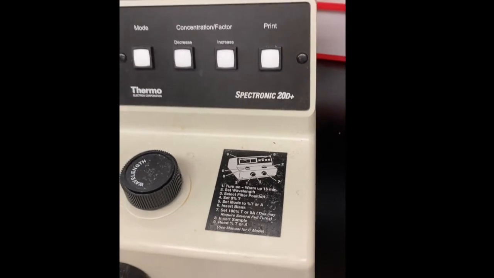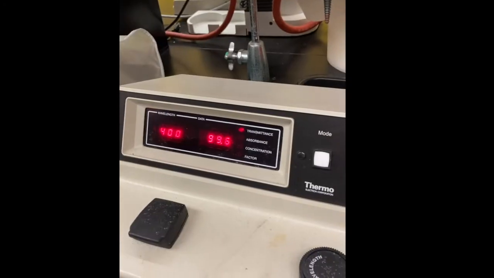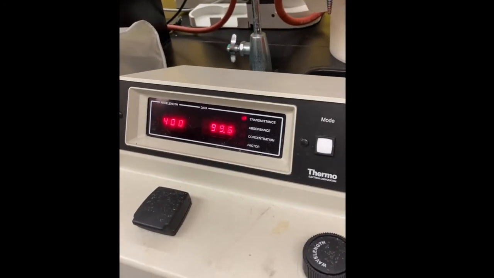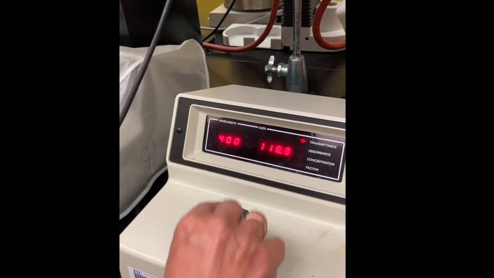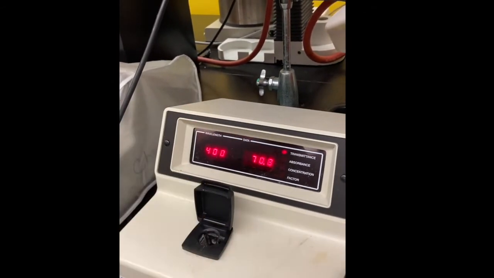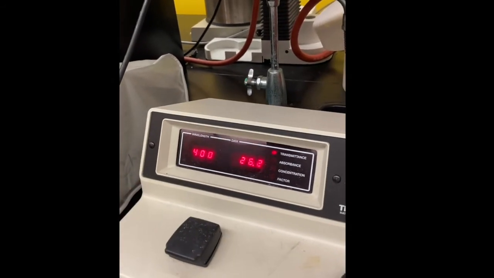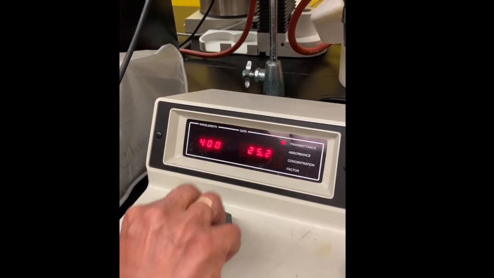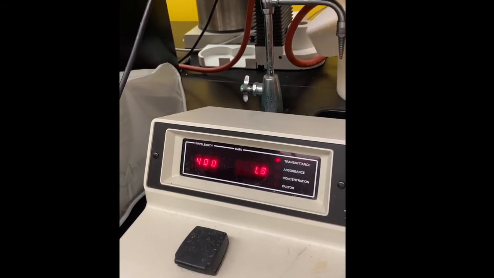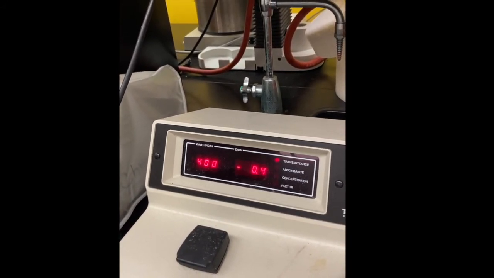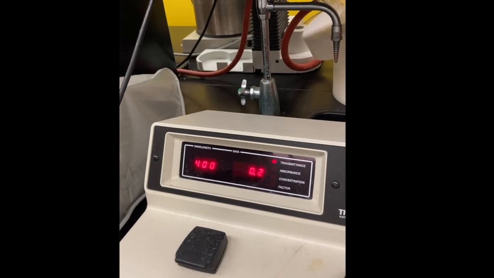First, we need to set transmittance to 0 without a sample. We need to remove anything from here, and we are setting transmittance to 0.